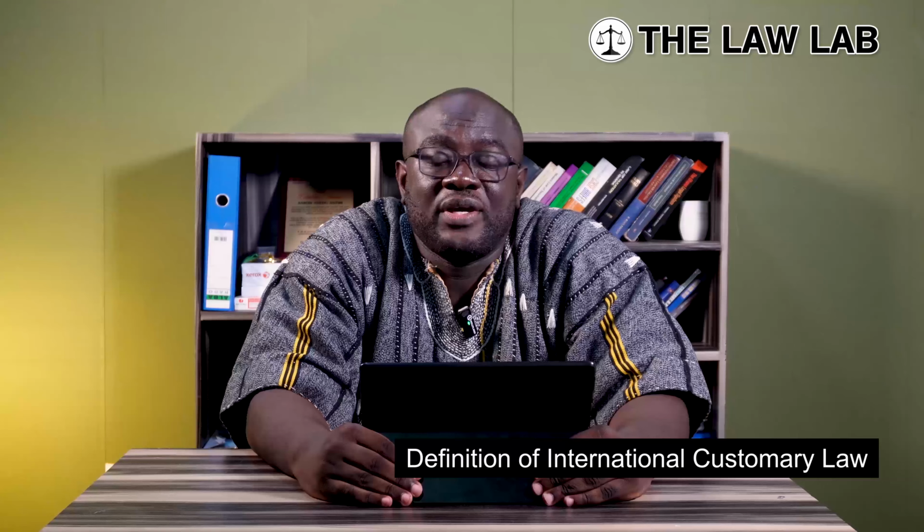Right, so we'll jump right into today's discussions, and I hope that, as always, you find this very informative and useful. Now, our discussions on international customary law will take the following outline. First and foremost, we'll look at a definition for international customary law so that when we say international customary law, we'll be able to understand it and know what it represents.